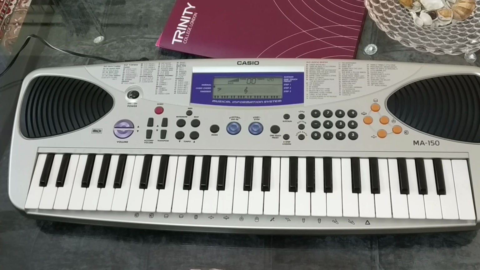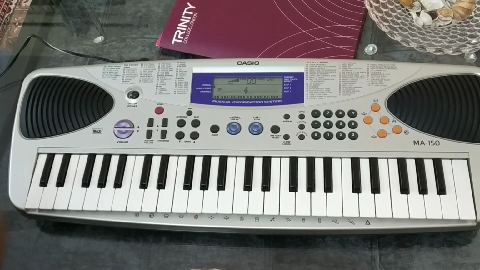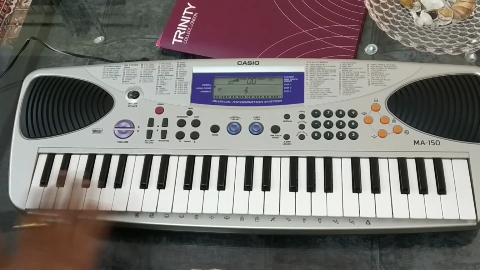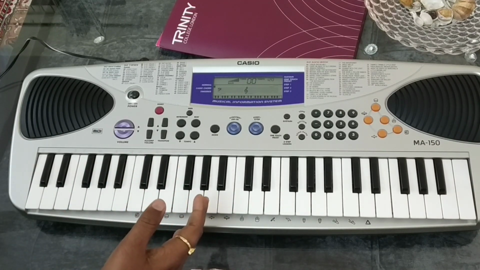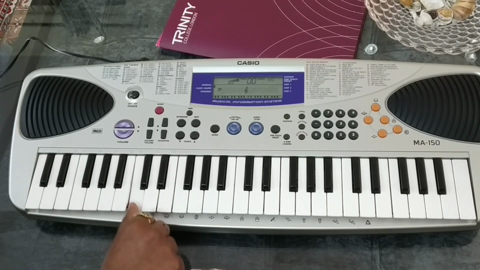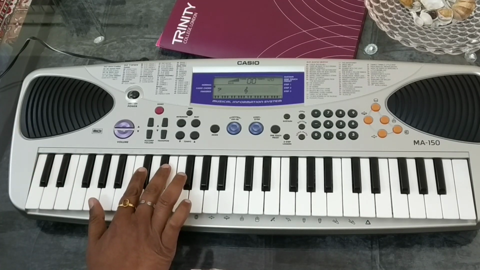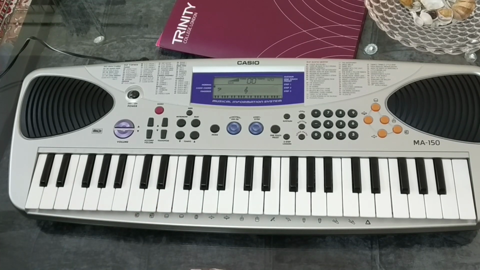Now you have to decide whether you need to learn Indian classical music or Western music patterns. If in future you also want to learn staff notations, how to read music, then you need to play C, that is sa, from here, which is just next to these two black keys. So I will start with the very basic sa re ga ma pa dha ni sa, that is C, D, E, F, G, A, B, C.